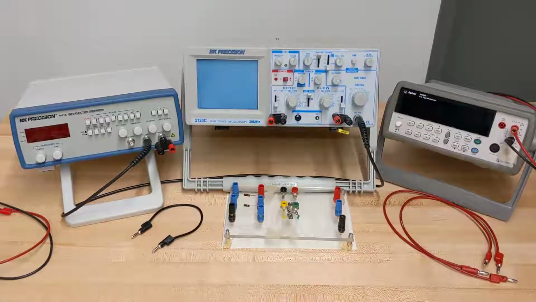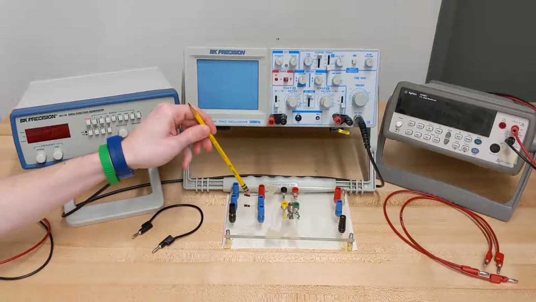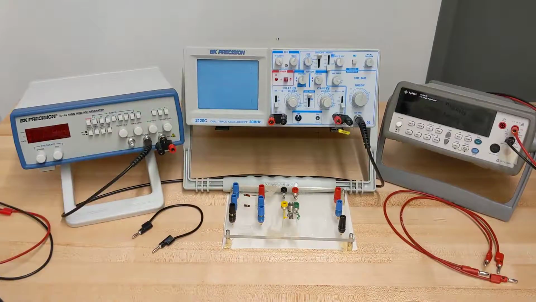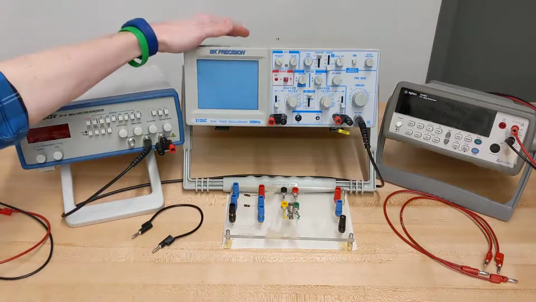This is the circuit for the voltage divider. We will be using resistor 1 and resistor 2 in series. The power will be provided by the function generator. Our voltage measurements will be made with the oscilloscope.